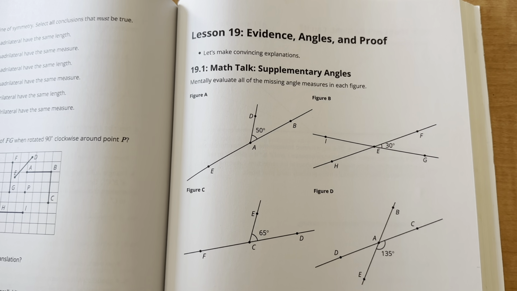Here we go, lesson 19, and I'm going to try to do lesson 20. 19.1, it's on page 133. Mentally evaluate all of the missing angles in each figure.